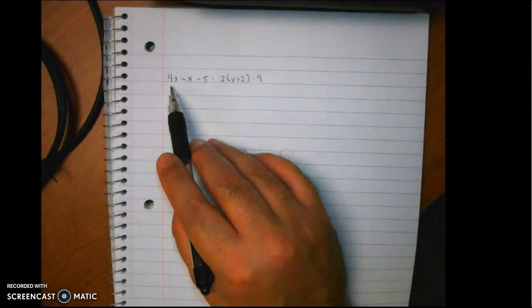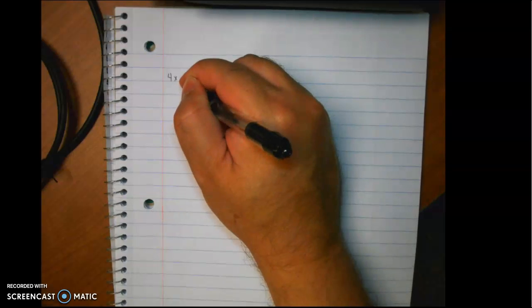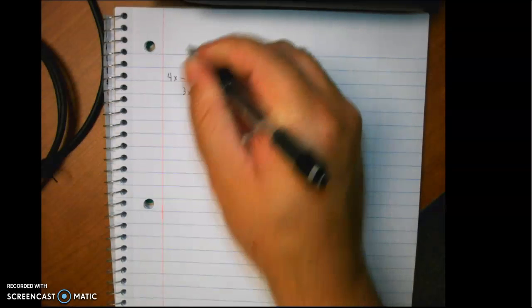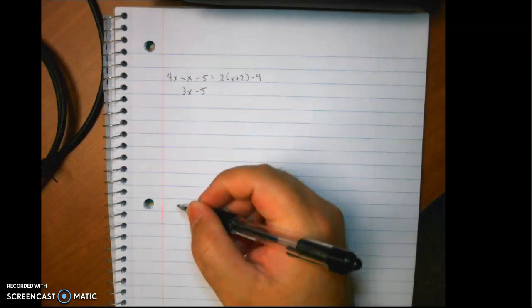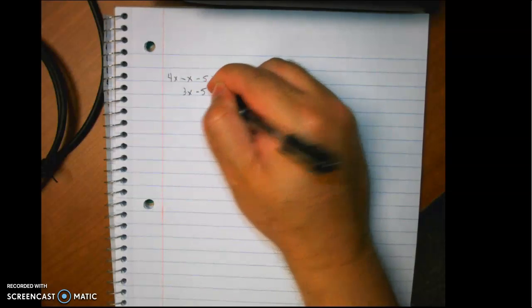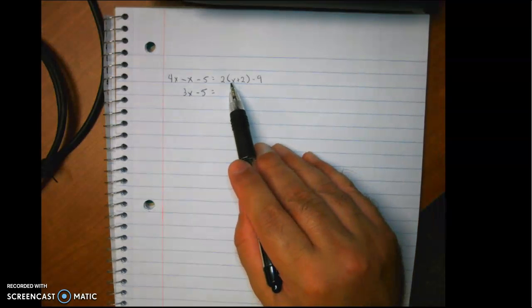On this side, I have a 4x minus an x. So using our like terms, that becomes a 3x. We bring down the negative 5, minus 5. We're going to keep the equal sign. Now on this side, we have a 2 times x plus 2.